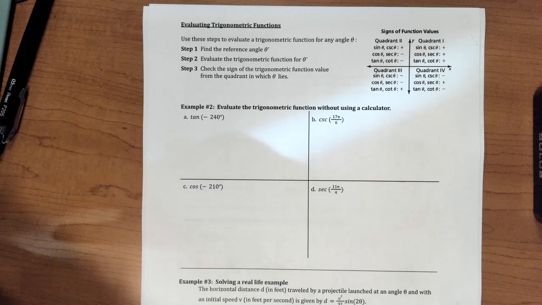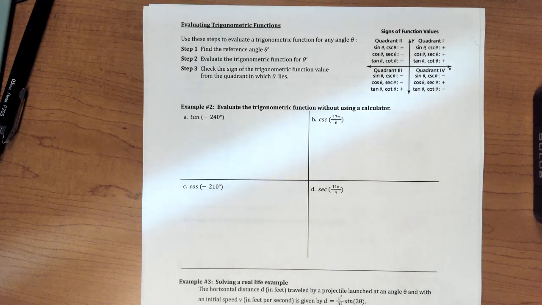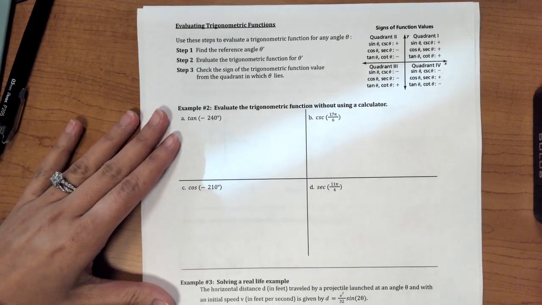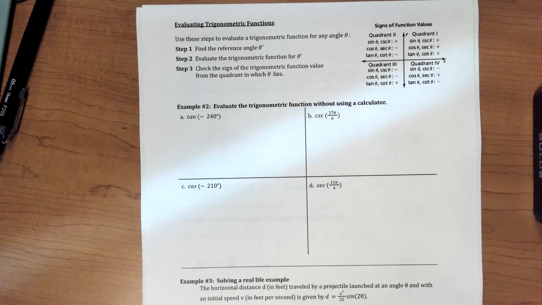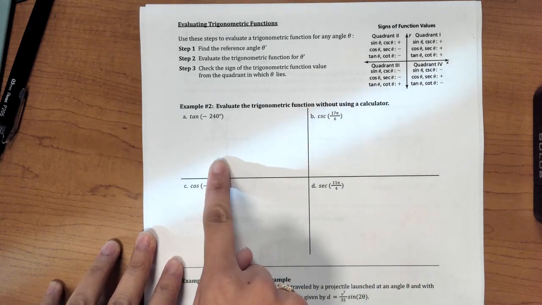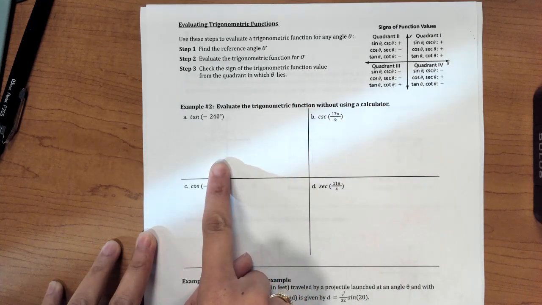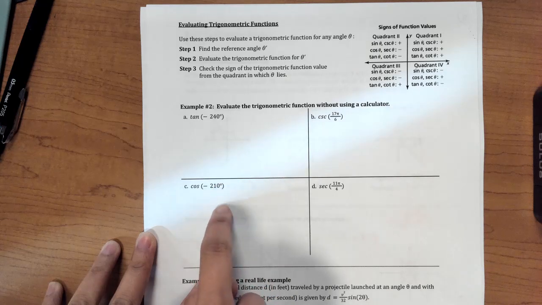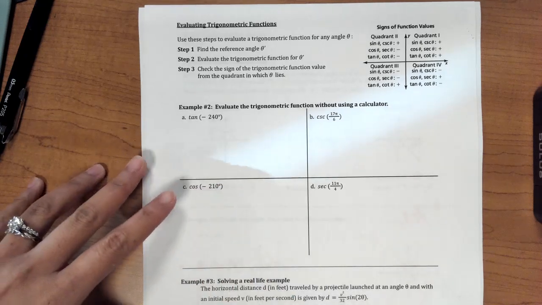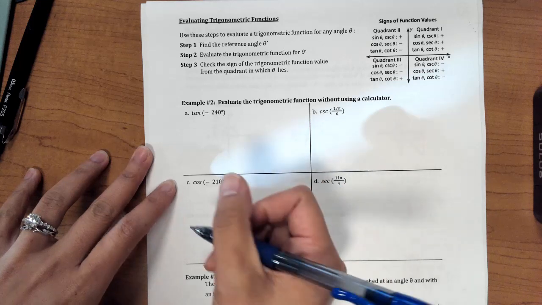So now let's talk about trig functions. We're going to use these trig functions to evaluate for any angle theta. And so the first step is to always find the reference angle. We're going to evaluate the trig function for theta, the reference angle, and then we're going to check the sign of the quadrant function, because each one will have a positive or negative. Okay, so let's see what we're going to do. I'm actually going to start with cosine, because I think this one is the easiest, so I should have reordered it.